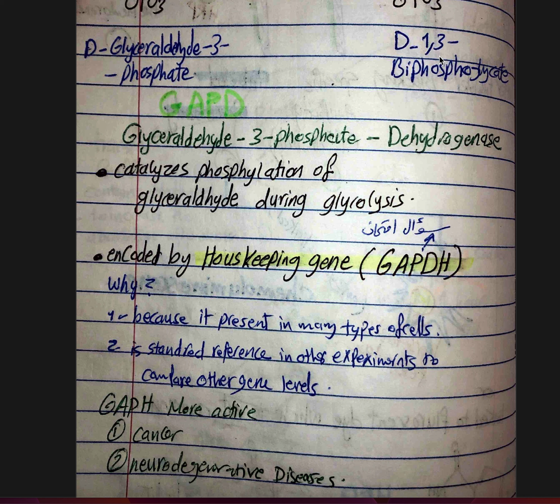Other information: glyceraldehyde 3-phosphate dehydrogenase is a key regulatory enzyme with an important role in glycolysis and metabolism. It is considered a housekeeping gene.